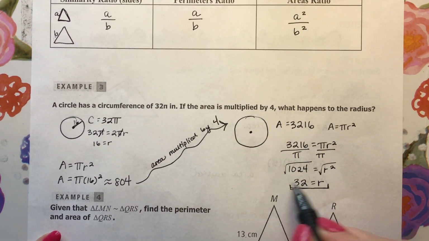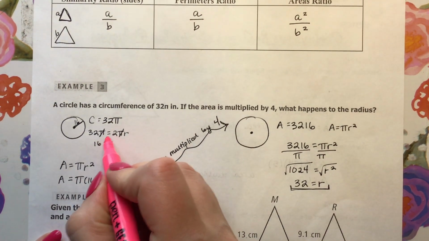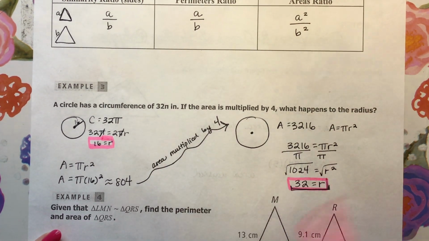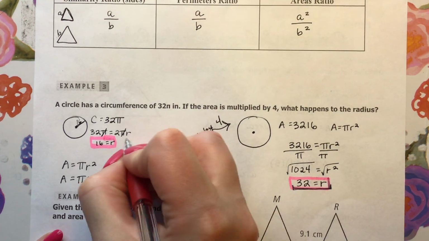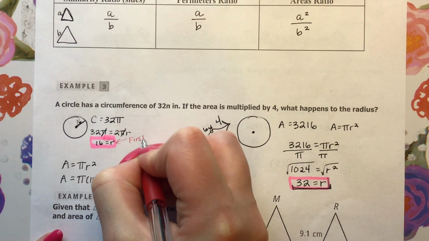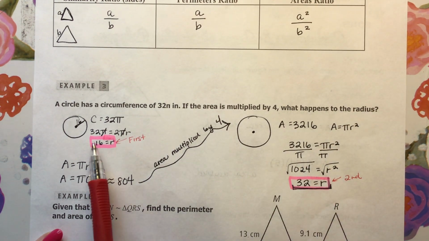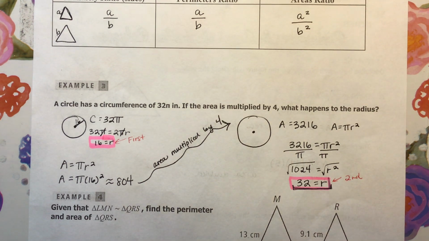Notice what happens with this radius compared to this radius that we had over here. So we've got a radius right here for our first, and then we've got a radius right here for our second. So this is our first, this is our second, and notice what happened. 16 doubled is 32. So when the area is multiplied by 4, the radius is only doubled.